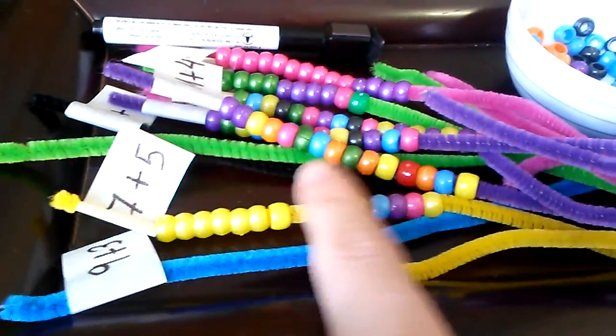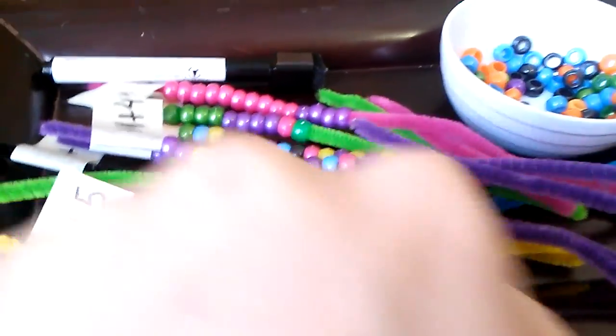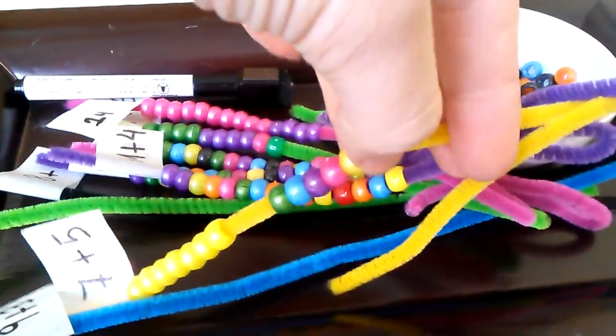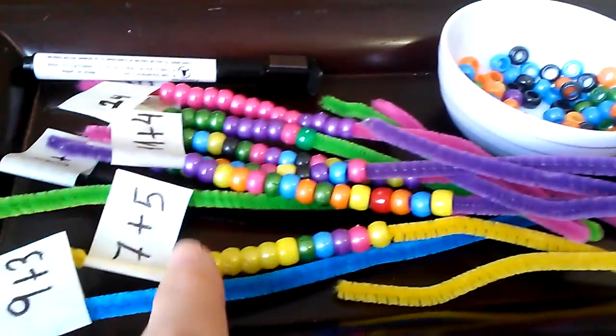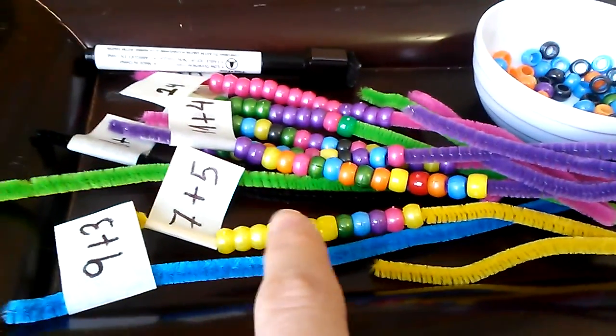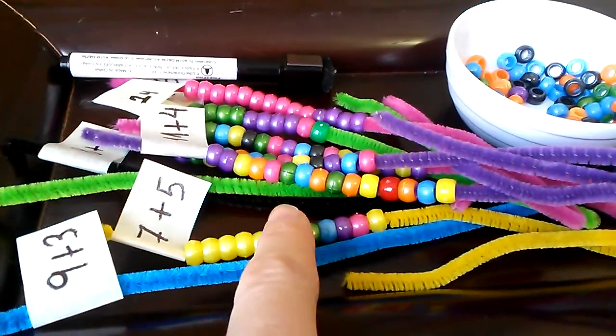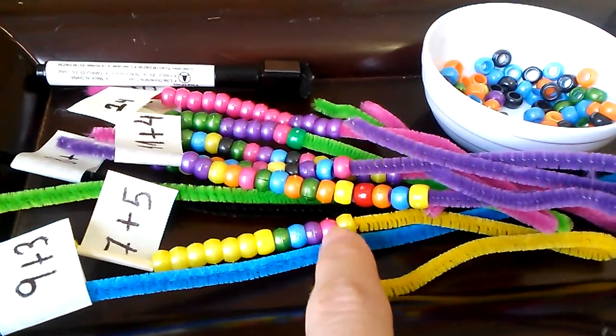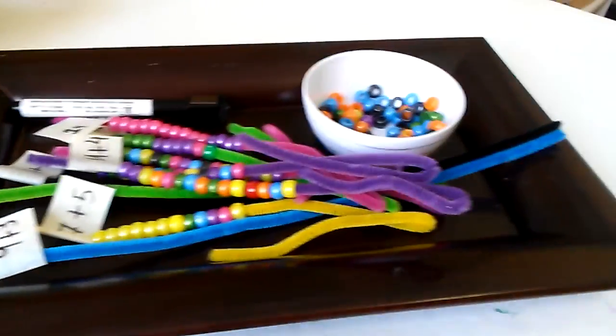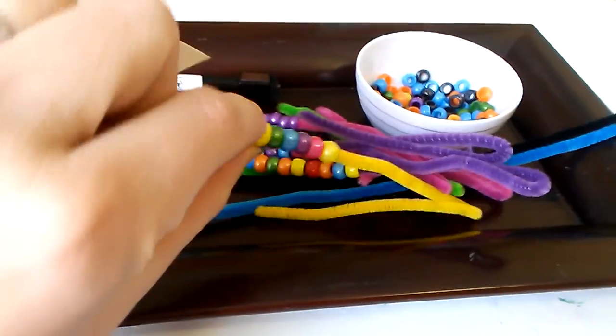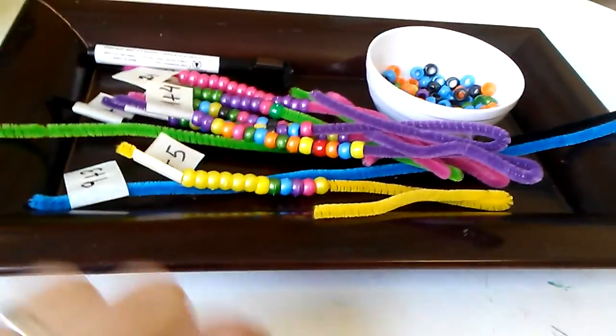So 7 plus 5, and then she'll put them together to add them up. And then she'll say 1, 2, 3, and I'm like, no, you know that these are 7 already. And she's like, oh, that's right. So 7, 8, 9, 10, 11, 12. And then she'll practice counting on as well as addition.